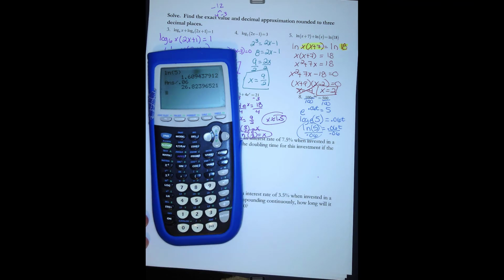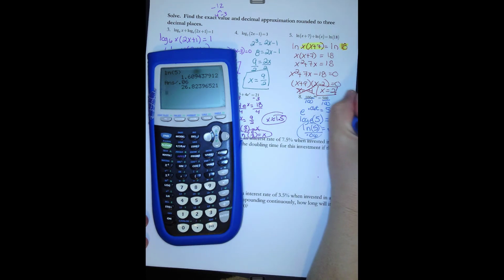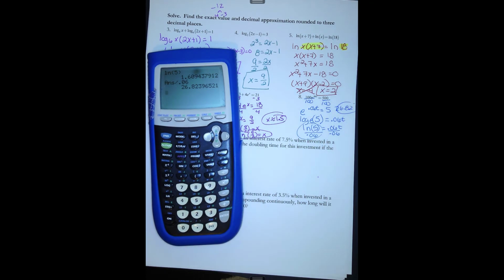So our approximate answer, rounding to the nearest hundredth, is then 26.82.